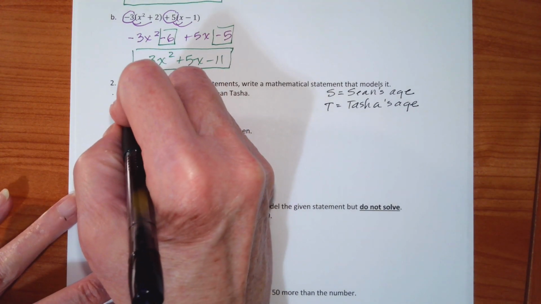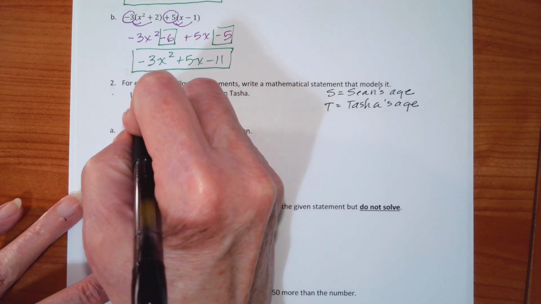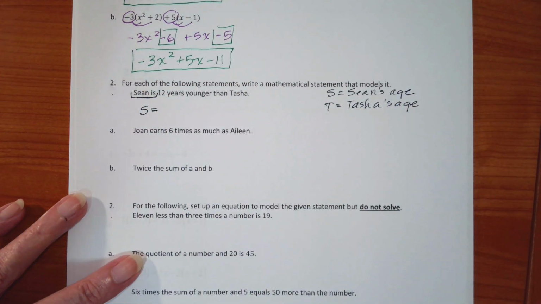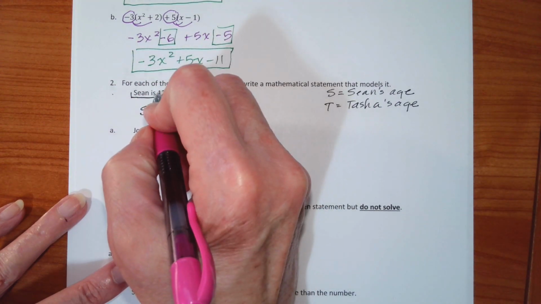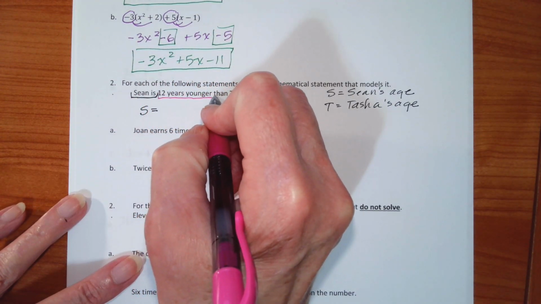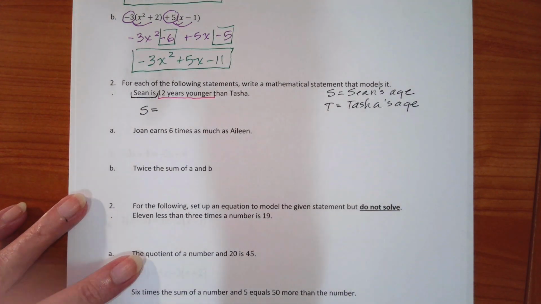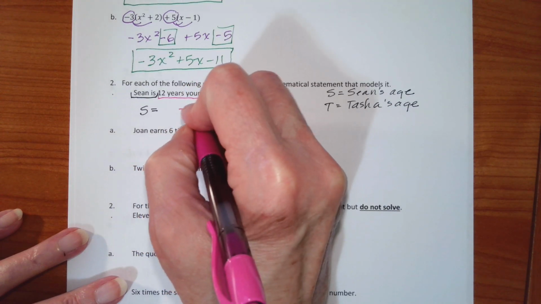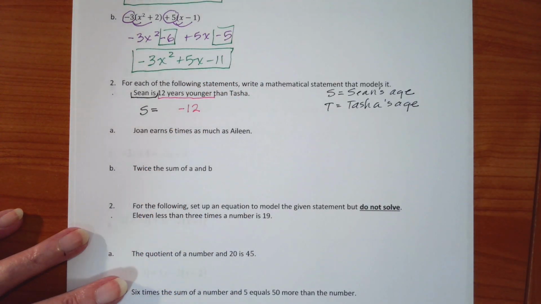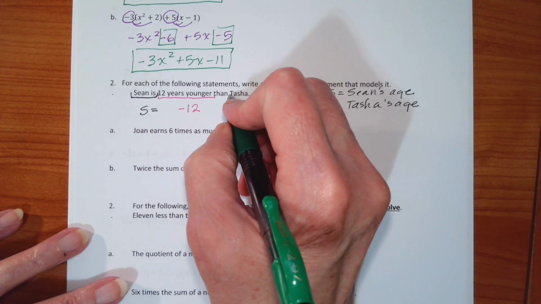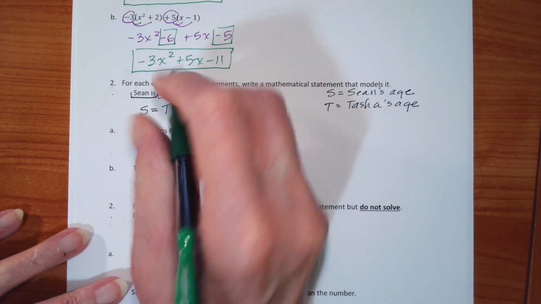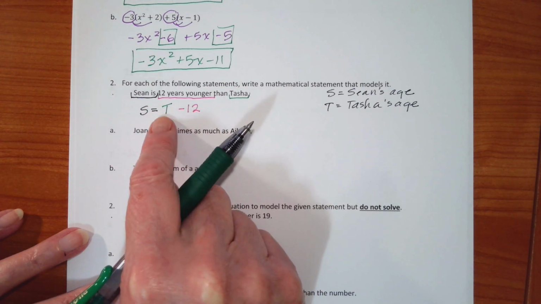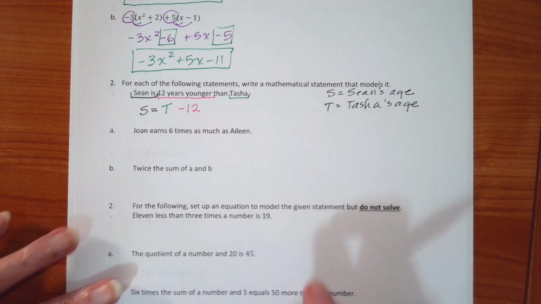Okay, so now it says that Sean is. So S equals 12 years younger. Okay, so that means I'm going to have to start with something, and if it's 12 years younger, that means I'm going to subtract 12, and it's 12 years younger than Tasha. So Sean is equal to Tasha minus 12. Sean is the younger, so if you take Tasha and subtract 12, you get Sean.